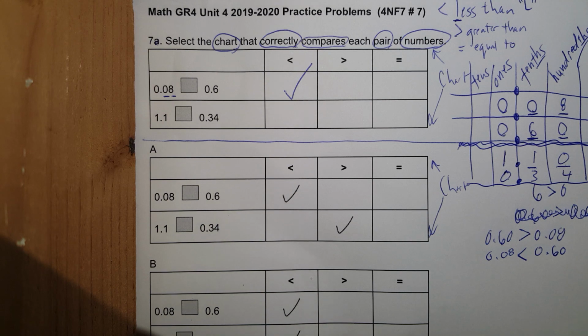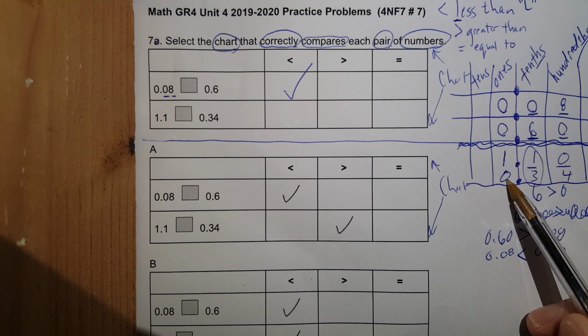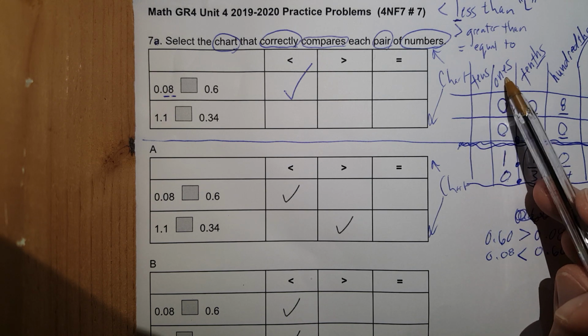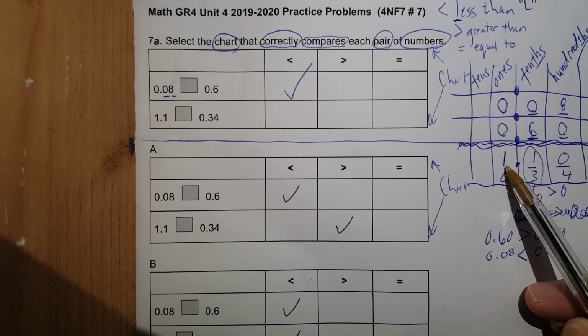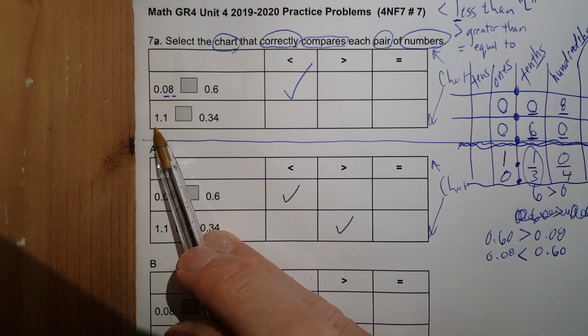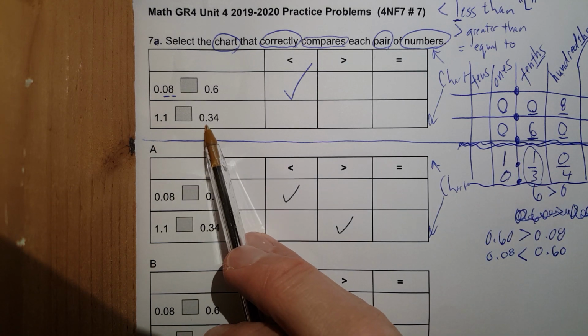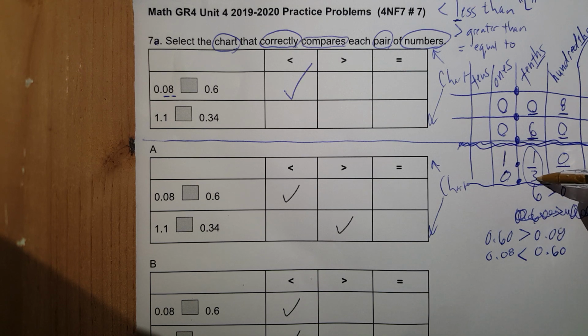Wow. Now I need to go back a little. I always said just compare the tenths, but right away I hope you see that 1 is bigger than 0. So I'm glad we wrote to the ones place. So easily right away when you see this, 1.1 is greater than 0.34. Even 3 in the tenths place is bigger than 1 in the tenths place.